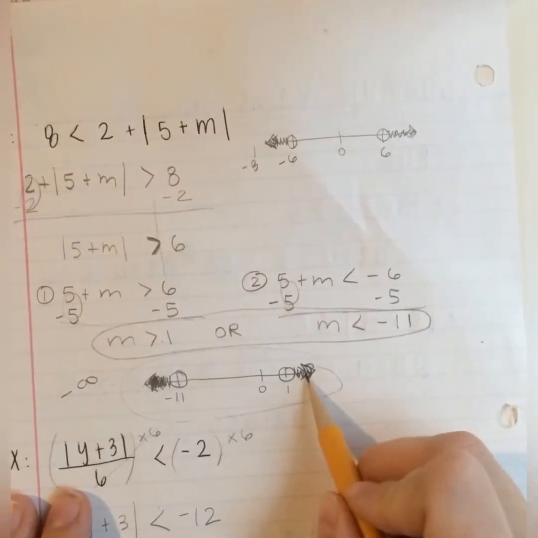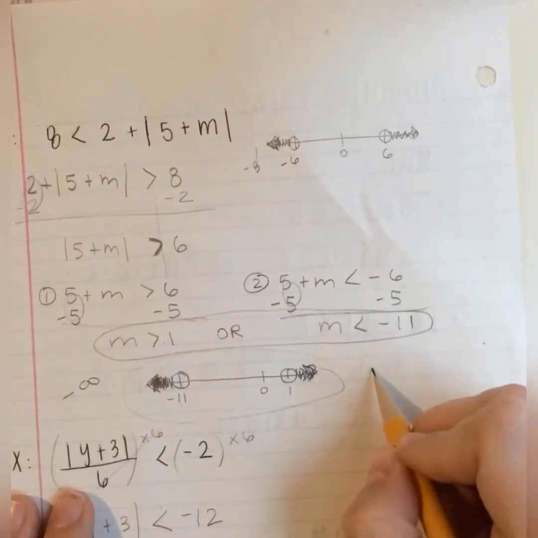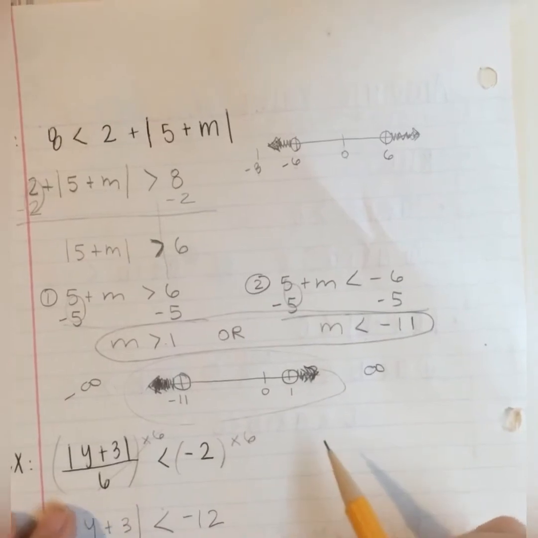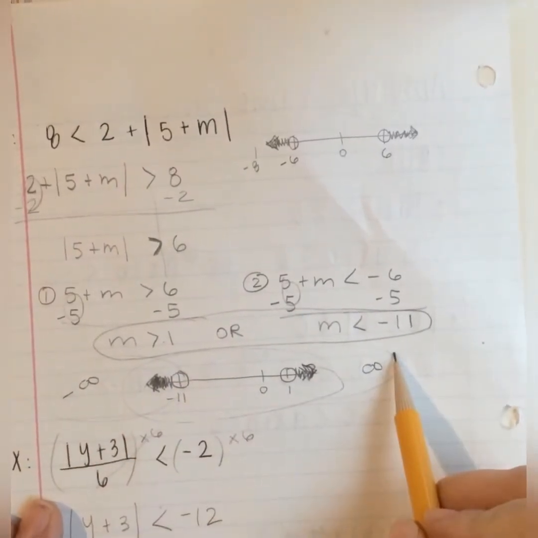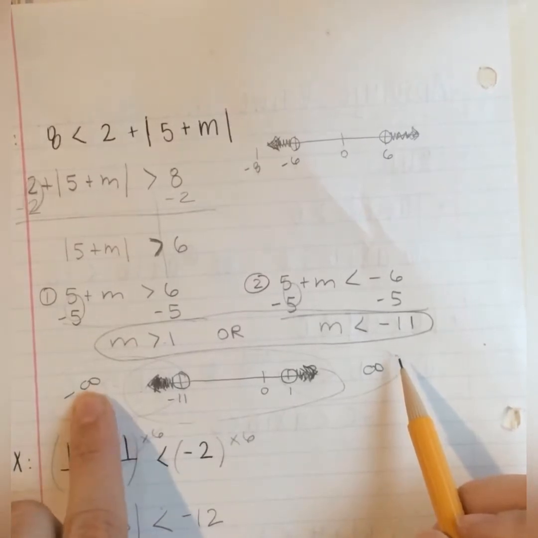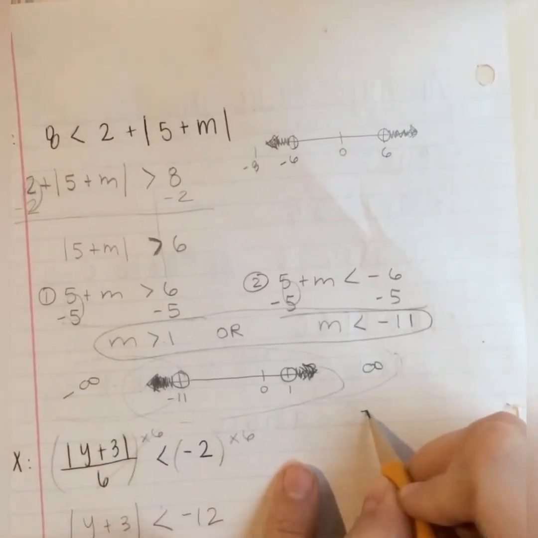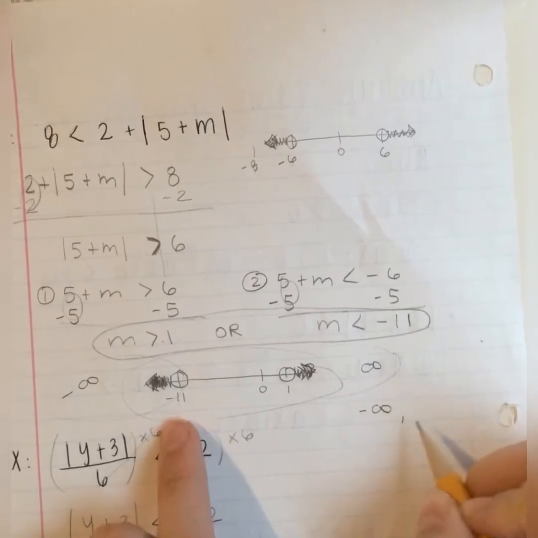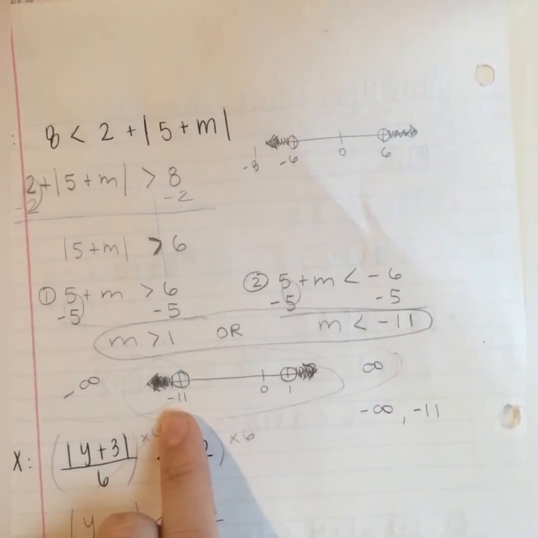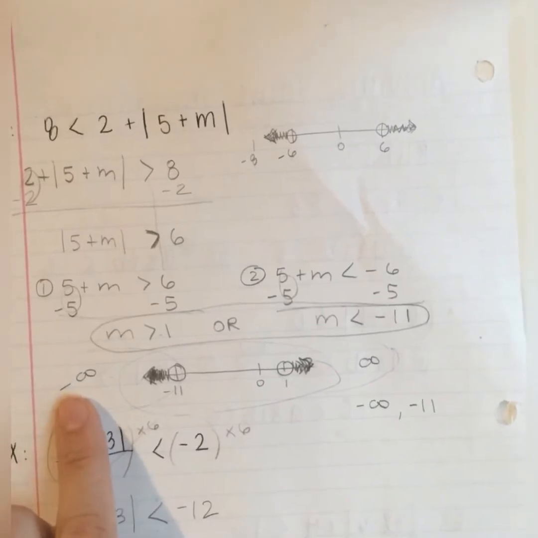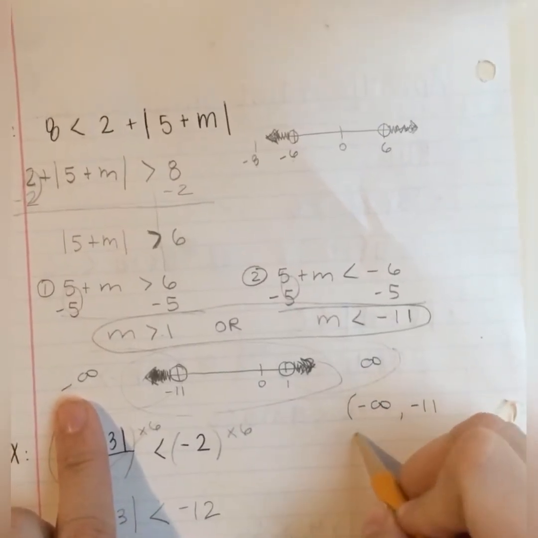And this direction is going to go on and on and on forever to positive infinity. So these are our two sections that we're going to have. We would have from negative infinity up to -11.